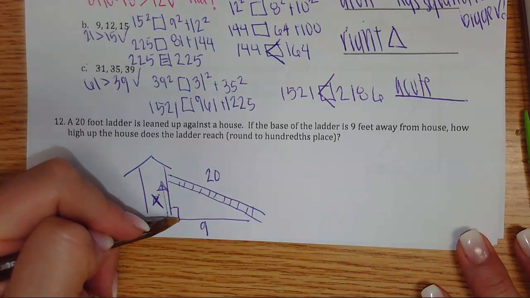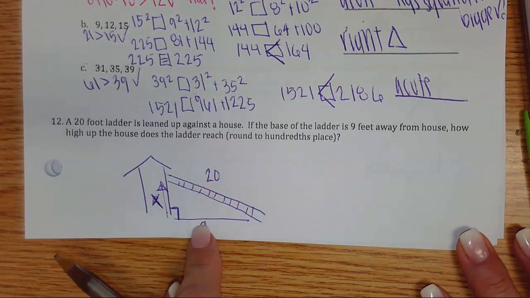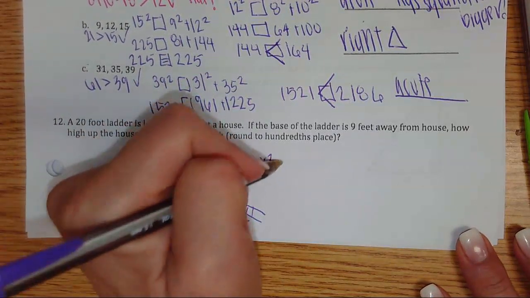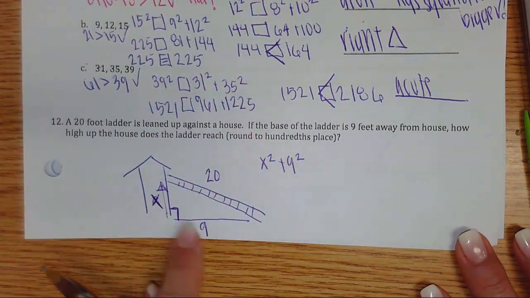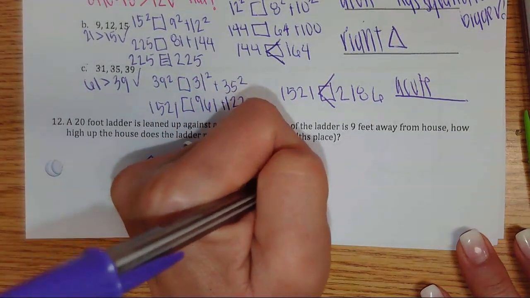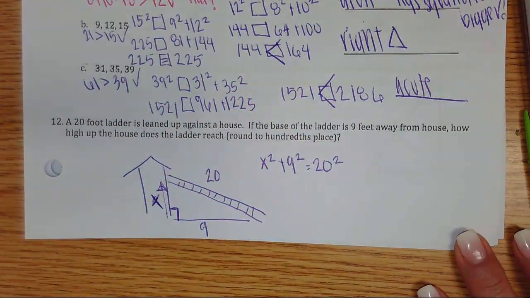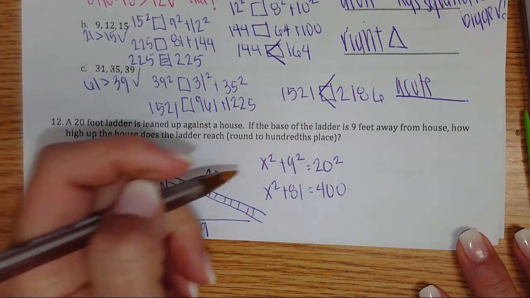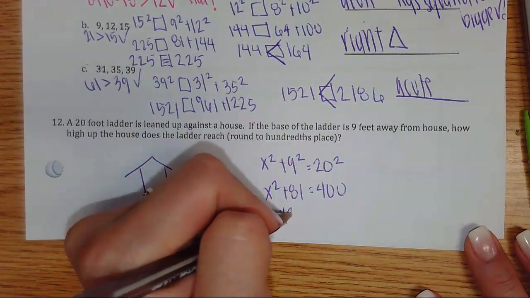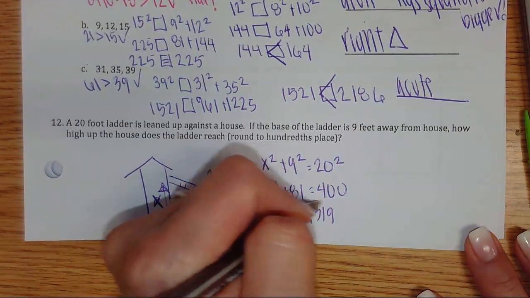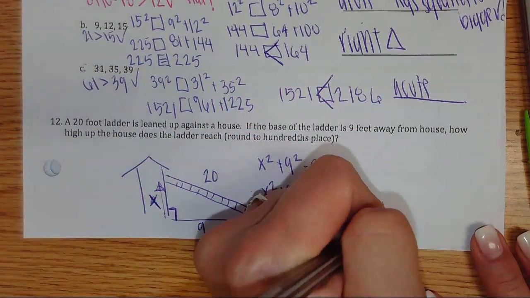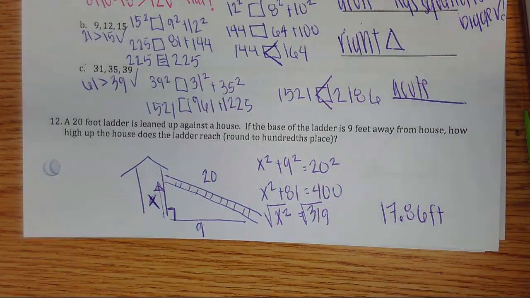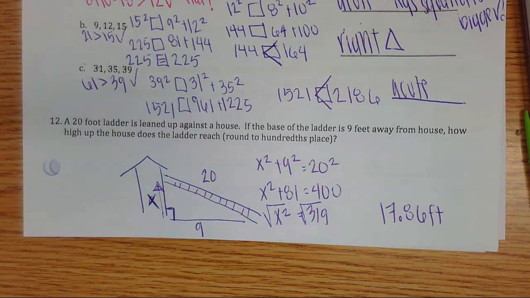Okay, so this creates a right angle right here, which means we know two sides, and we're going to use the Pythagorean Theorem. So I'm going to do x squared plus 9 squared, right? The two sides that make up my right angle. Across from it is my hypotenuse, which is 20 squared. So I'm going to have x squared plus 81 equals 400. I'm going to subtract 81 and get x squared equals 319, square root, and get approximately 17.86 feet up the house. Okay.